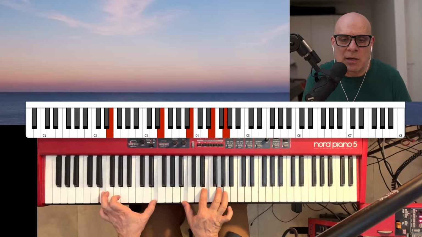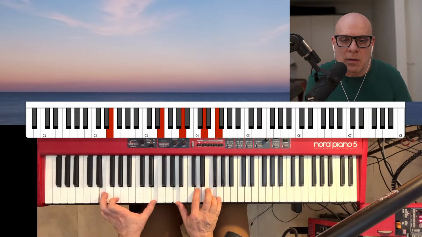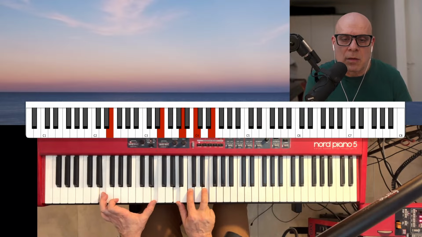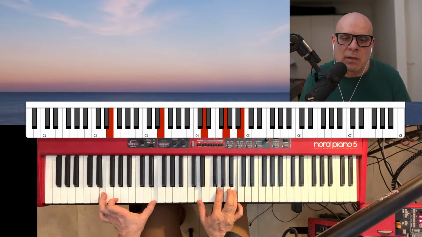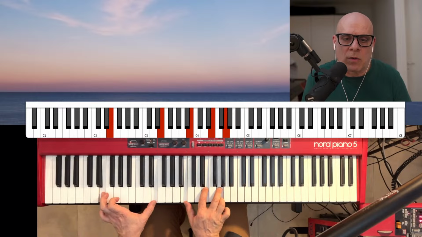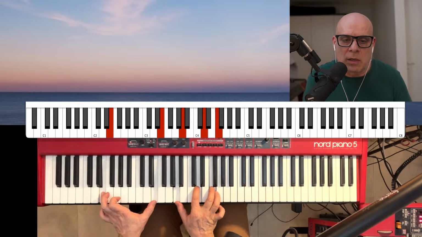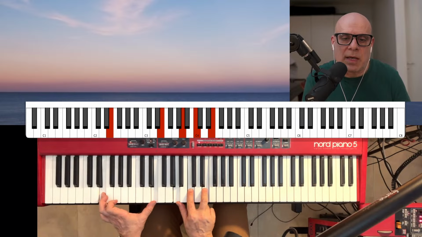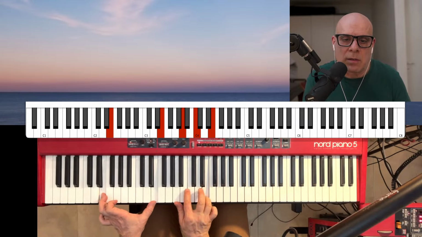Let's try to A minor. So E minor 7 to F, again to E minor, to D minor, and to A minor, and like that.